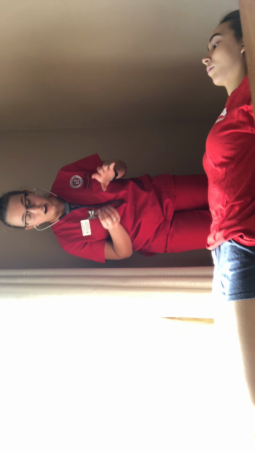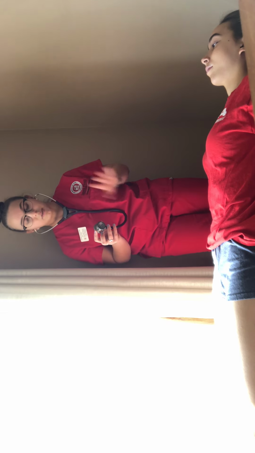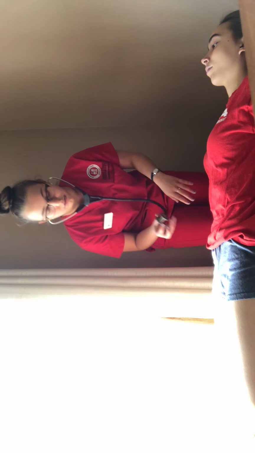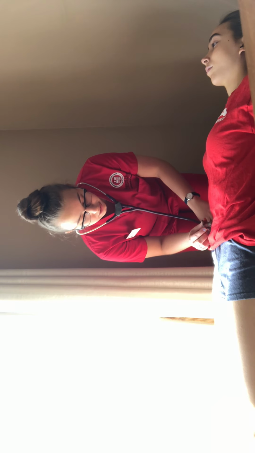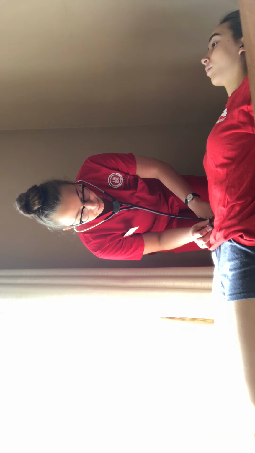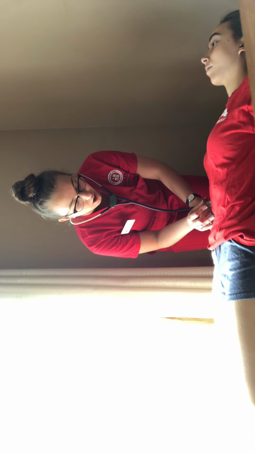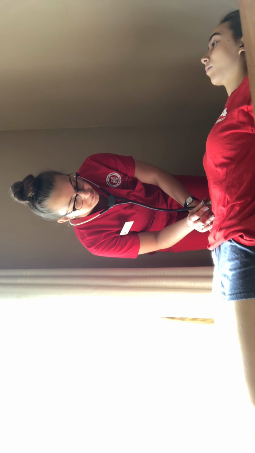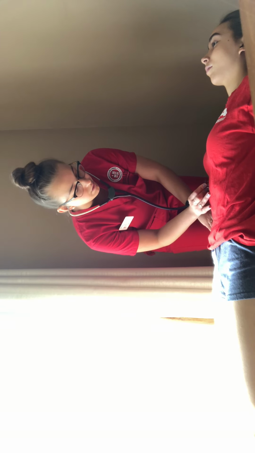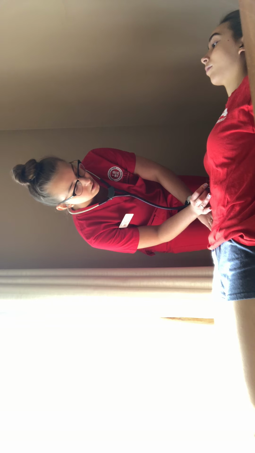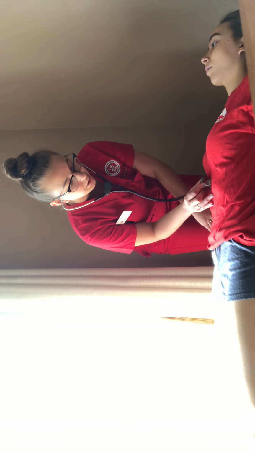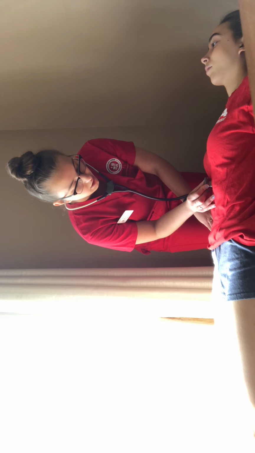So next, we are going to be listening with the bell side of the stethoscope, and we're going to be listening for vascular sounds. And there are 7 spots, so we're going to start on the right side, the closest to me. And we're going to be listening for the right femoral artery. And then listening for the right iliac artery. And then the right renal artery. Then we're going in the middle of the abdomen to listen to the aorta.